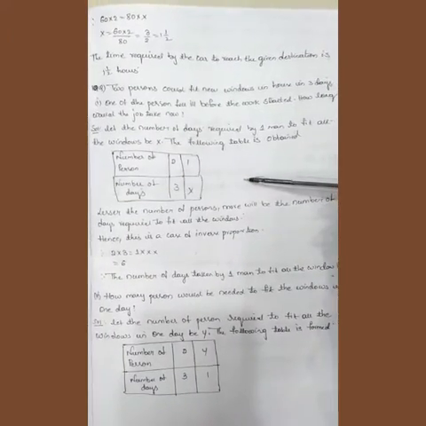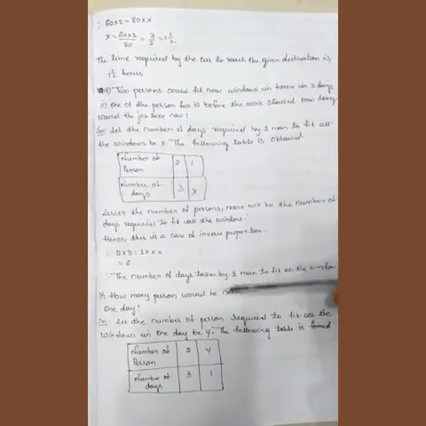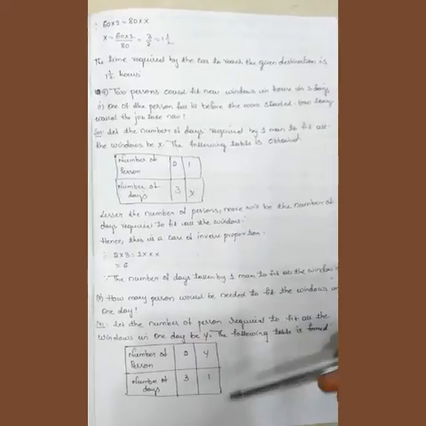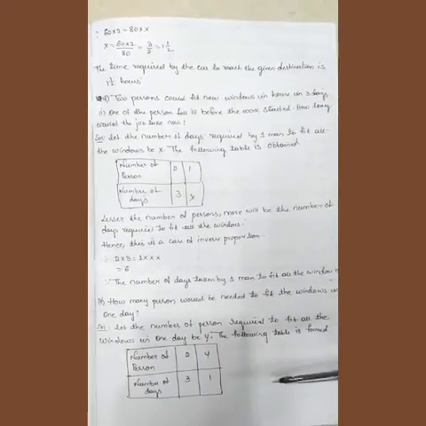The 10th question is also same. Just we need to consider x. We need to find the value of x. In the 10th question there are 2 bits. So the second bit is also same like that only.